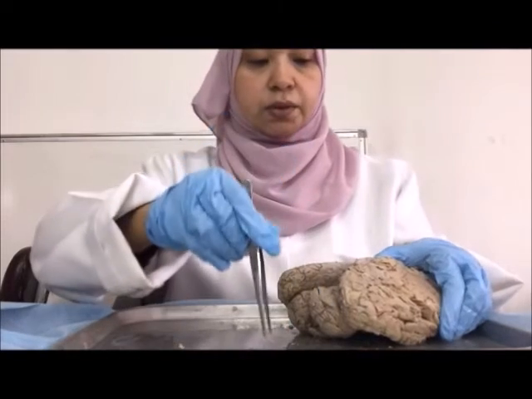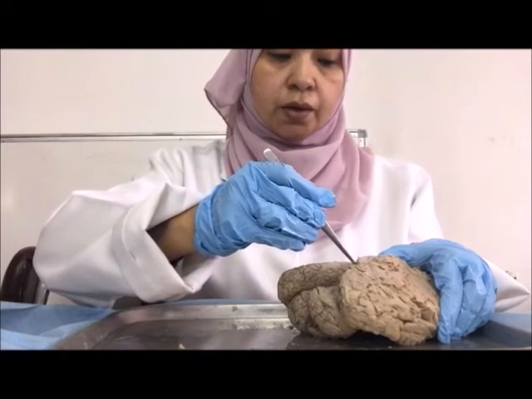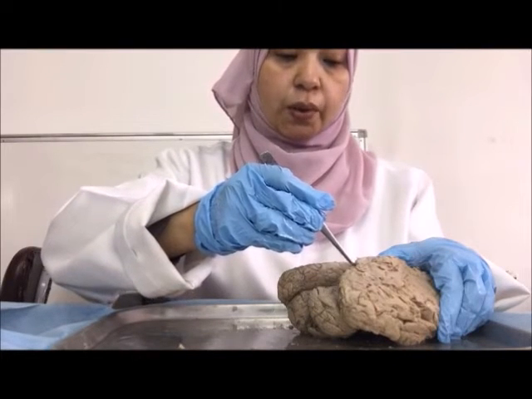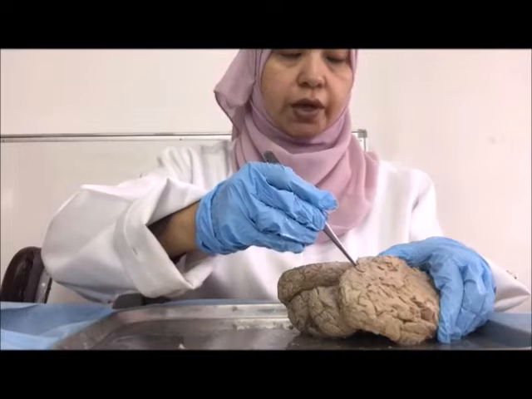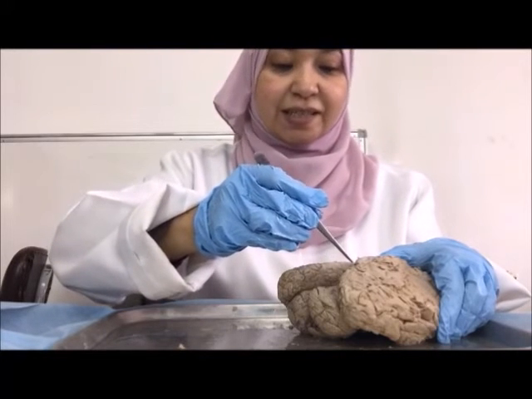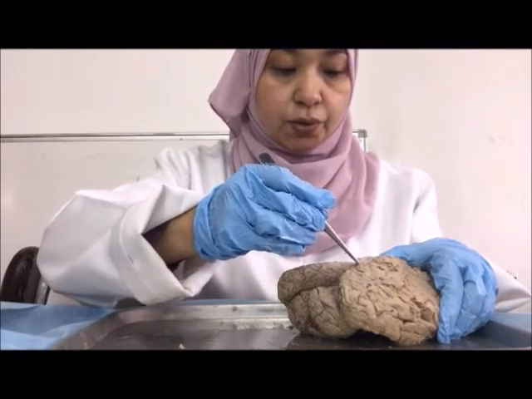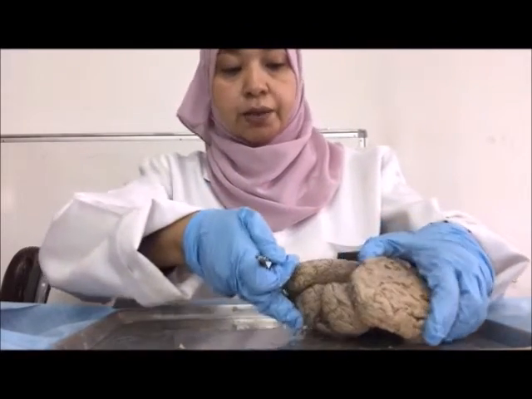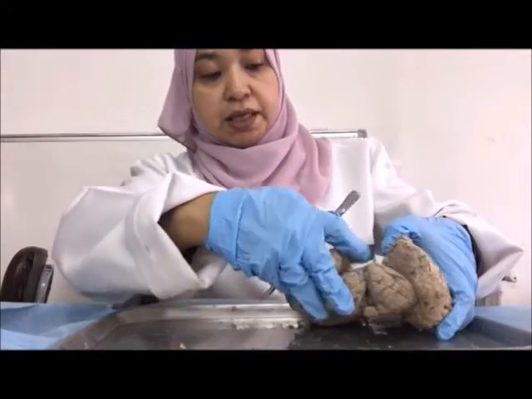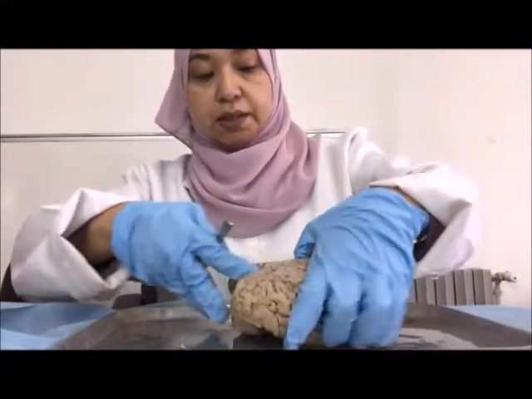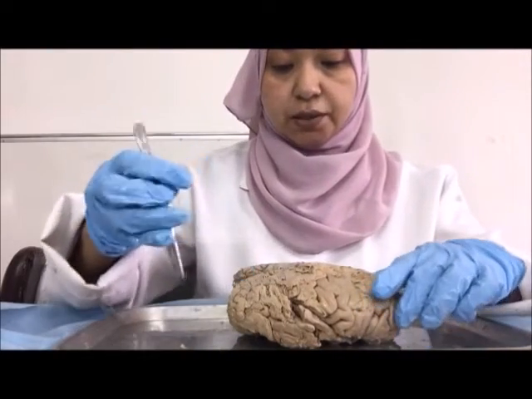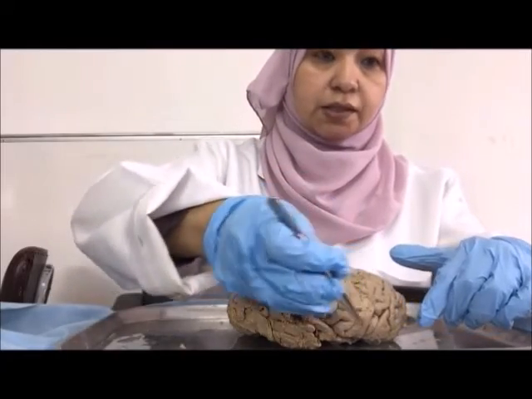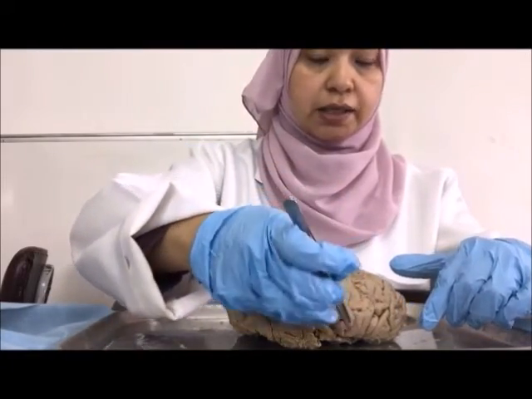Also, on the superior border of the brain, you can identify the beginning of a fissure called the parieto-occipital fissure. This is the beginning of the parieto-occipital fissure, which begins on the lateral surface of the brain and continues on the medial side of the brain, as we will discuss when we reach the medial side. So this is the parieto-occipital fissure, this is the lateral sulcus, and this is the central sulcus.